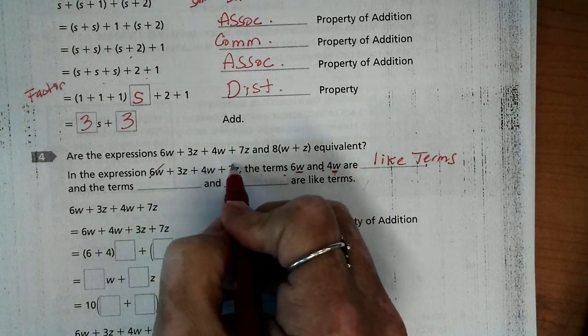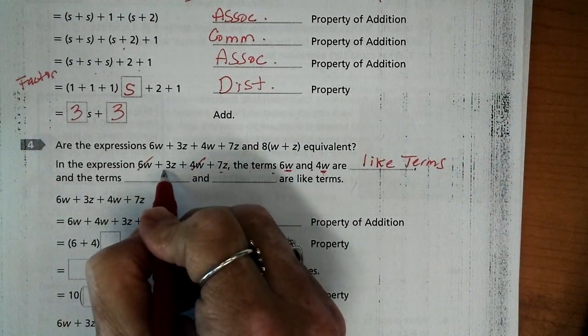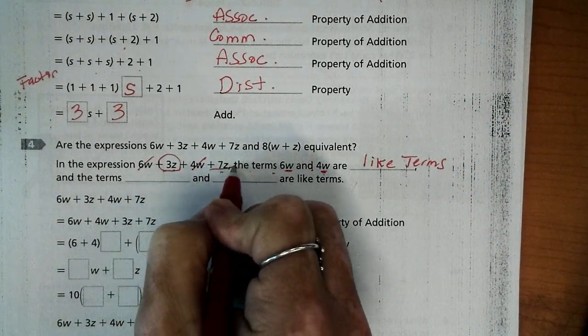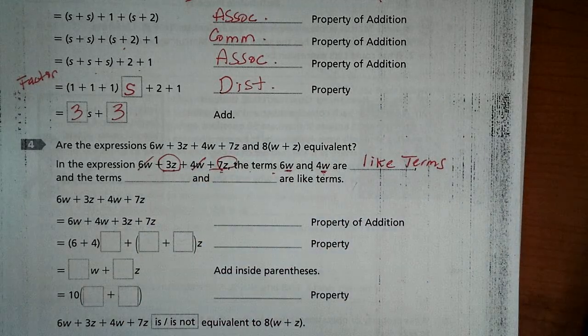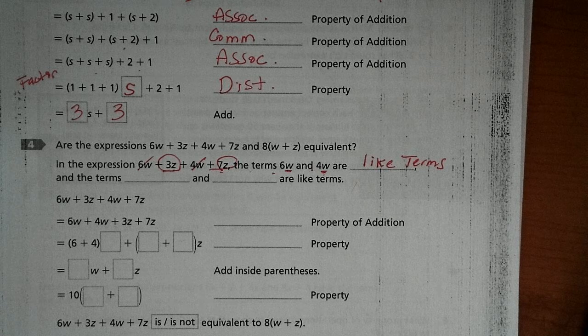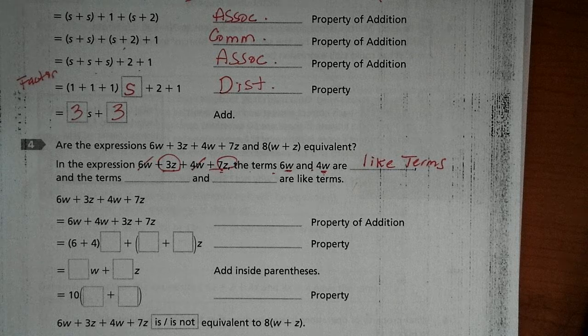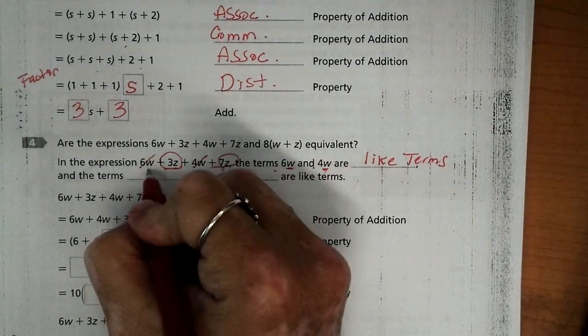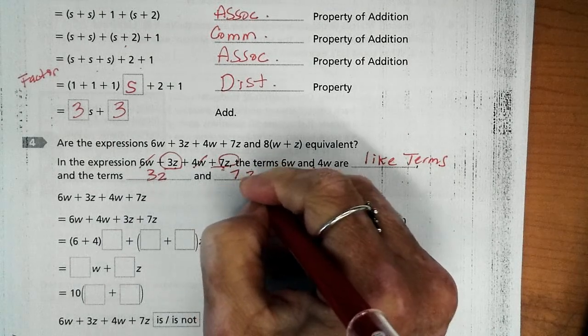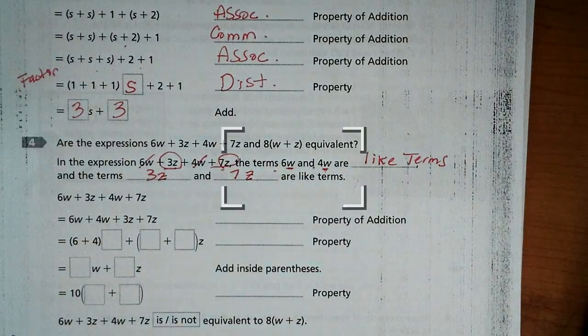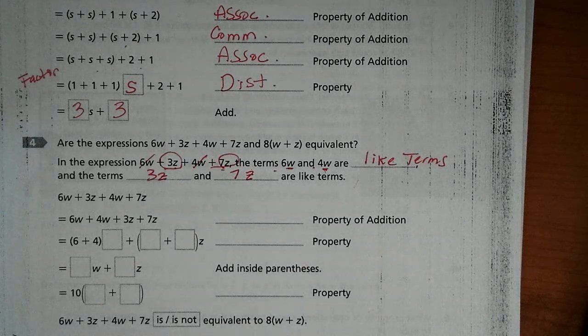So we've used this and we've used this. So what else? 3z and what? The terms 3z and 7z are like terms. Yes, that is correct. So 3z and 7z, and I put little lines through my z so they look like z's and not 2's, are considered to be like terms.